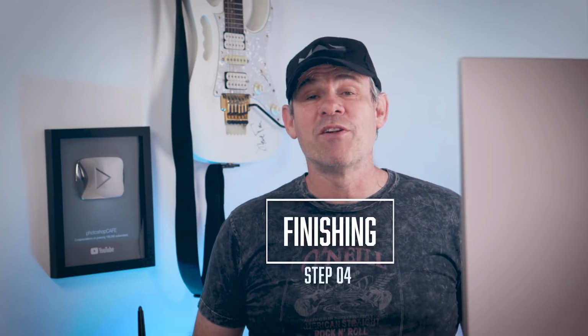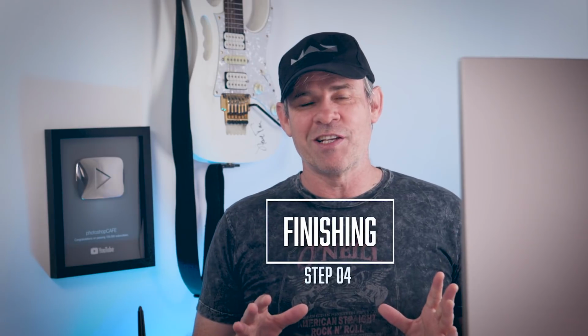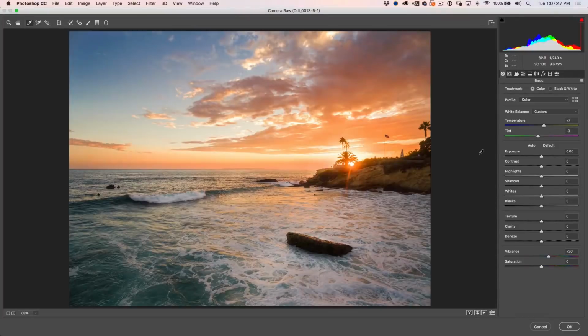All right, we're now in the fourth phase. The fourth and last phase is the finishing phase. This is where we're going to do things like sharpening and just final tweaks to make the photograph look better. Okay, so the first thing I do in this fourth phase is go back over the things I've already done. I'm going to finesse the color and the tone. So let's have a look here.